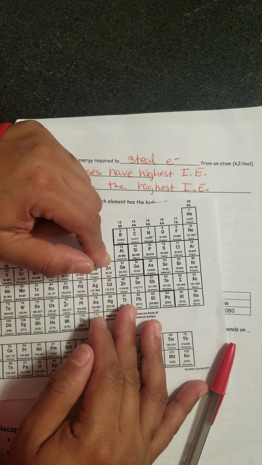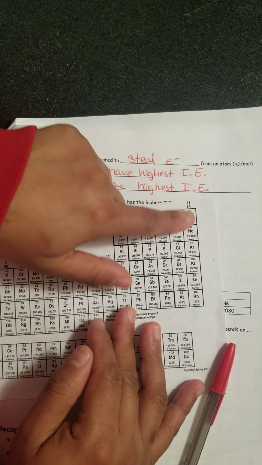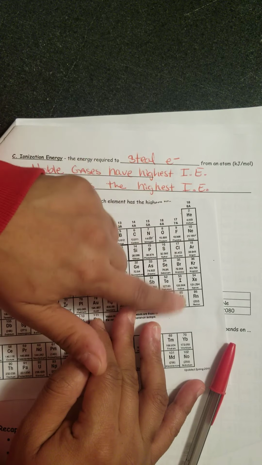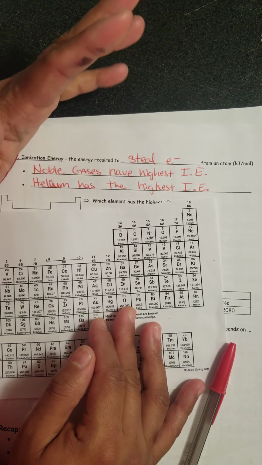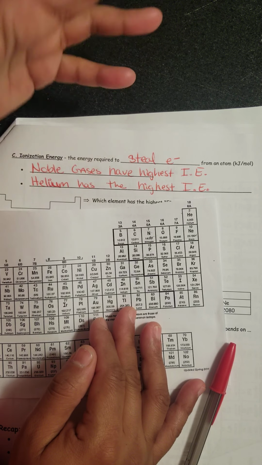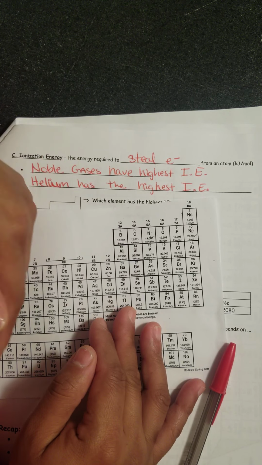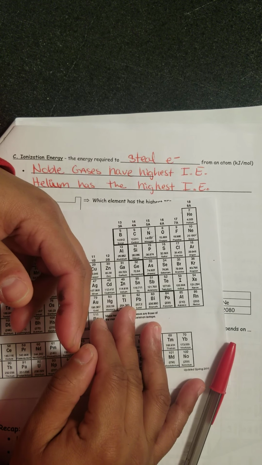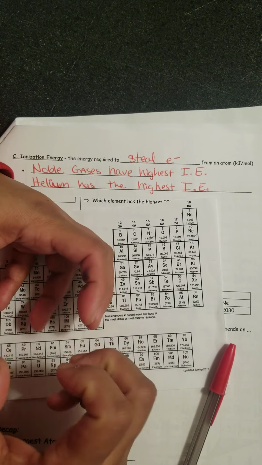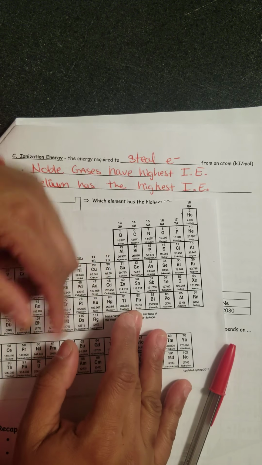So when it comes down to it, who has the highest IE? Group 18, all of them. Why is that? Well, because no, they don't do any bonding. They don't need to go and steal any electrons, but that's it. They are so strong that no one can steal from them. They hold on to their electrons stronger than any other atoms can.